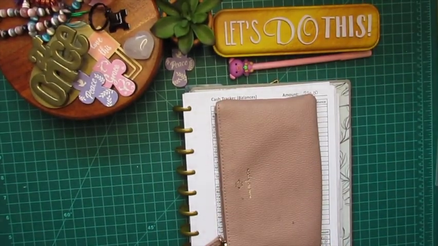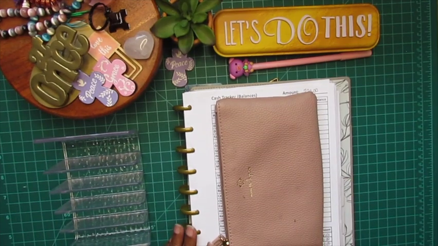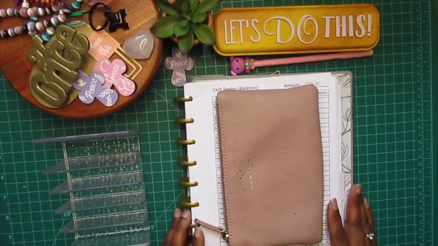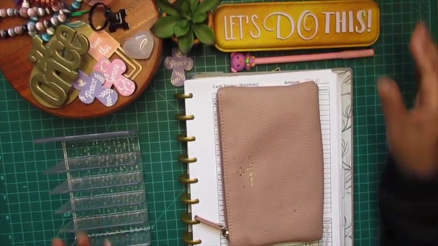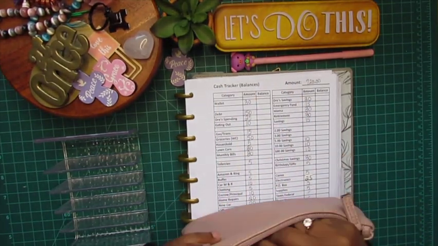Just move this to the side. Now I have my money here in my new little bag that I am absolutely loving. I love this little bag. The money fits in here perfectly.